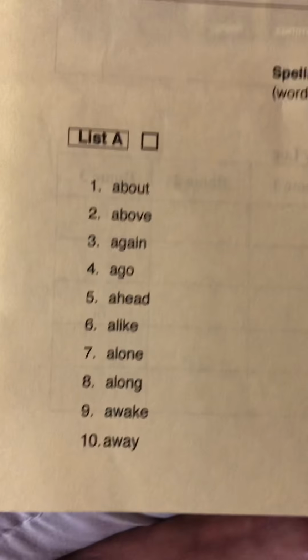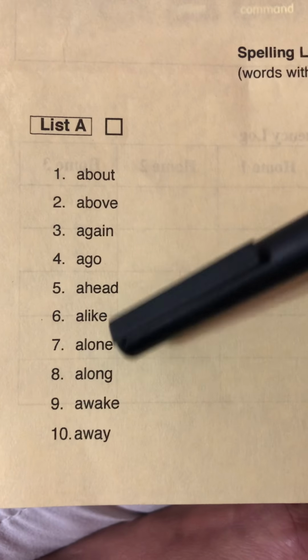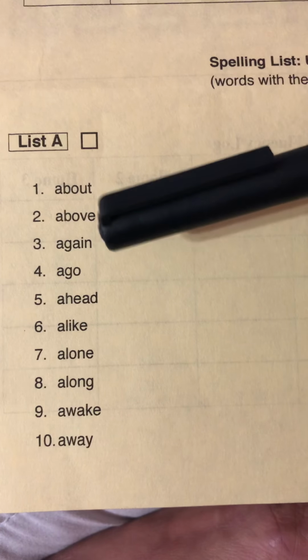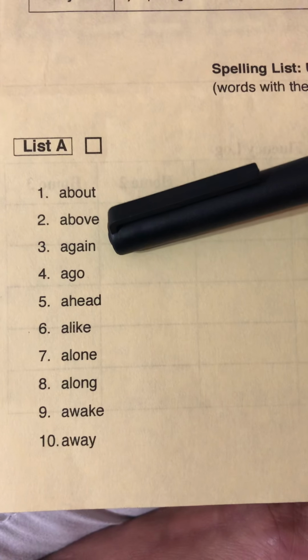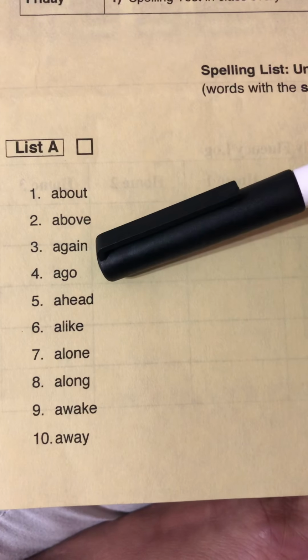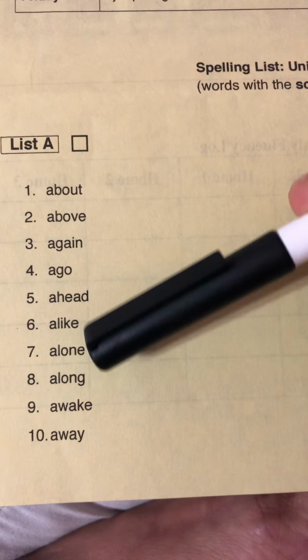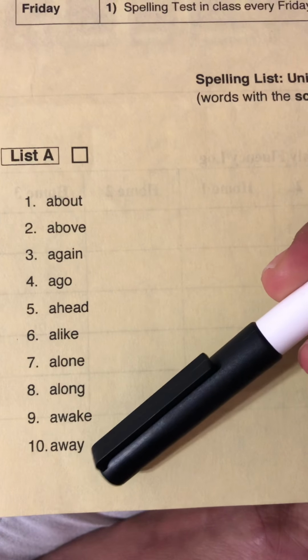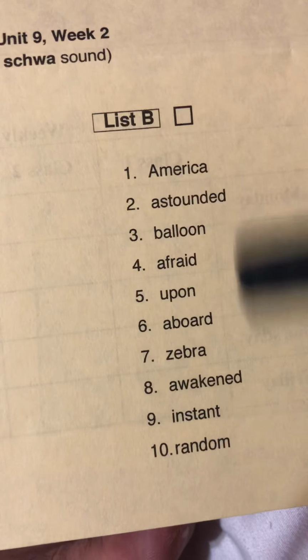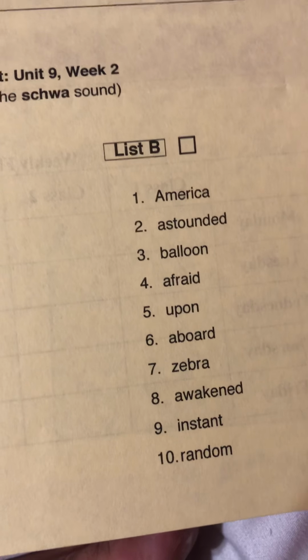Now, for list A, I know that most of you know that the words are already in alphabetical order. So what I want you to do is you can still practice writing the words one time on Tuesday. Okay, just practice writing them: about, above, again, ago, ahead, alike, alone, along, awake, away. And then maybe challenge yourself with doing list B in alphabetical order, or writing the words from list B in alphabetical order. Okay.